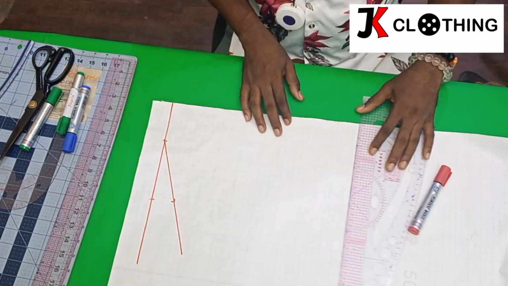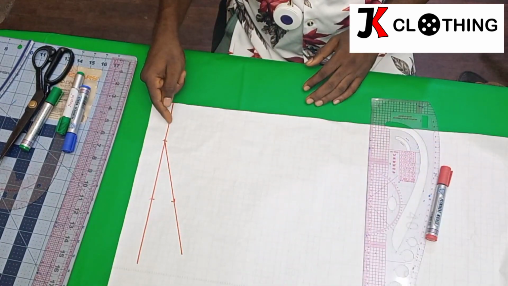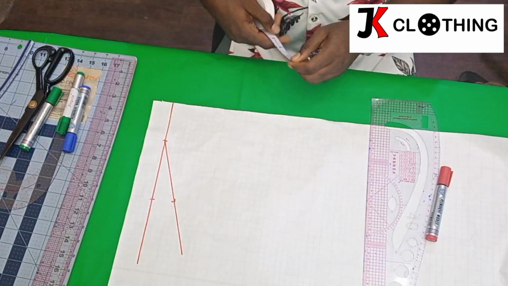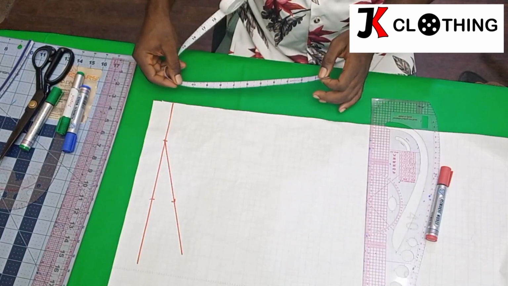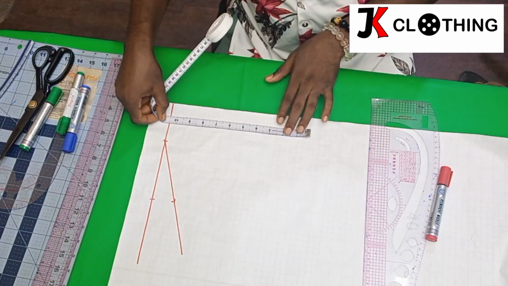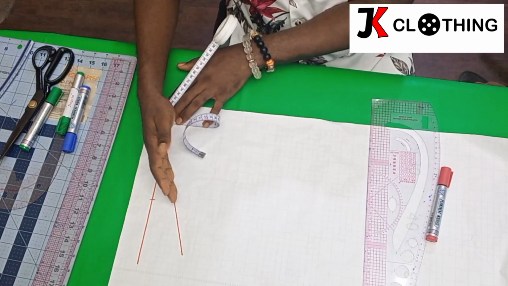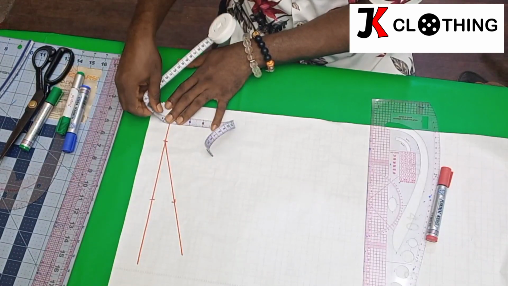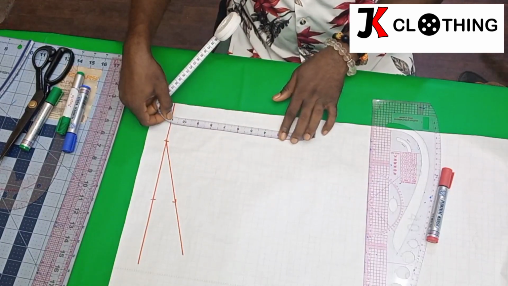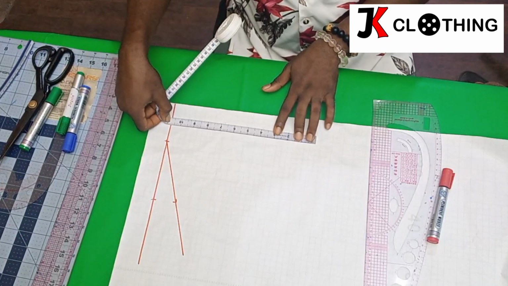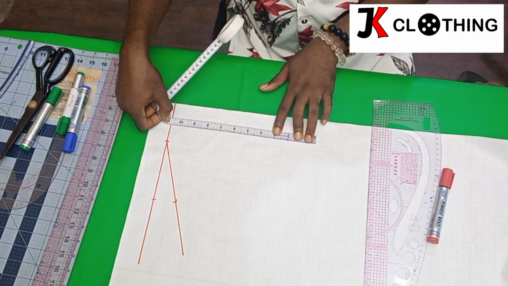The next step is to measure your shoulder to nipple measurement and then make a mark. Shoulder to nipple in this instance is 10 and a half. And so this would have been 10 and a half. But then because the front and then the back pattern will be joined at the shoulder, we'll add our seam allowance of a quarter to it. And so instead of the 10 and a half, we have 10 and 3/4.